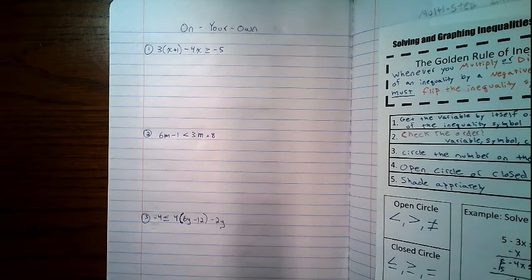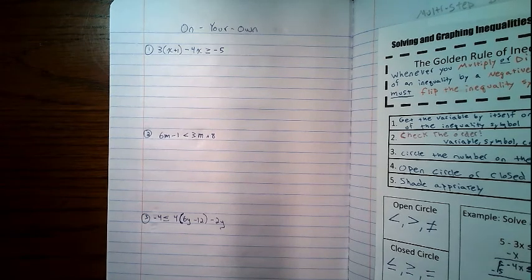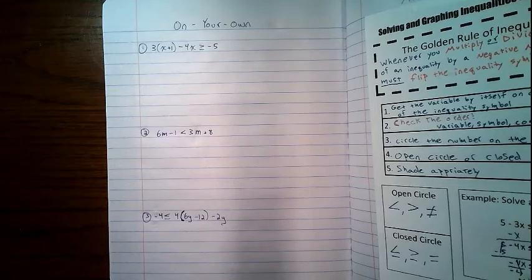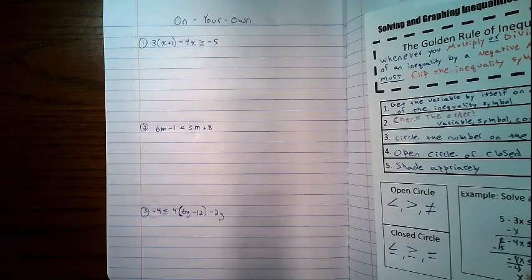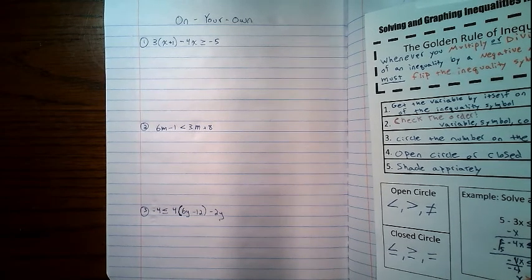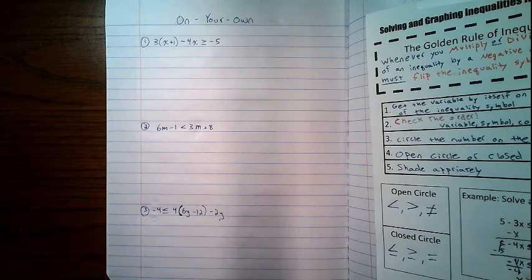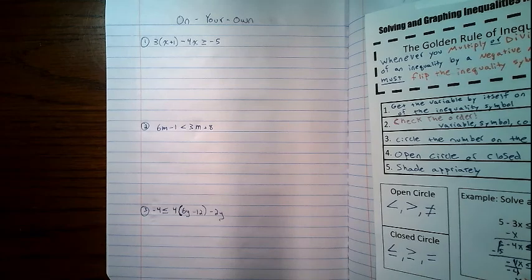Number 2 is 6m minus 1 is less than 3m plus 8. And the third and final one is -4 is less than or equal to 4 times the quantity 6y minus 12 minus 2y. When you're finished with those 3 problems, have your teacher check your answer, and you can move on to the practice from the textbook.